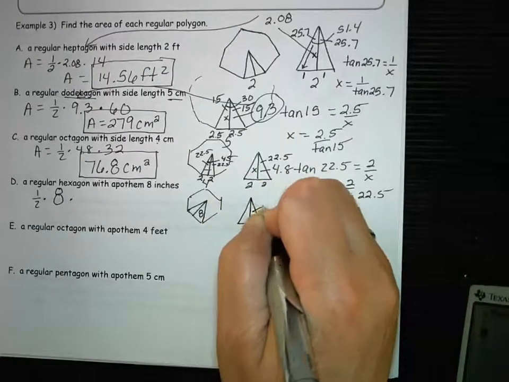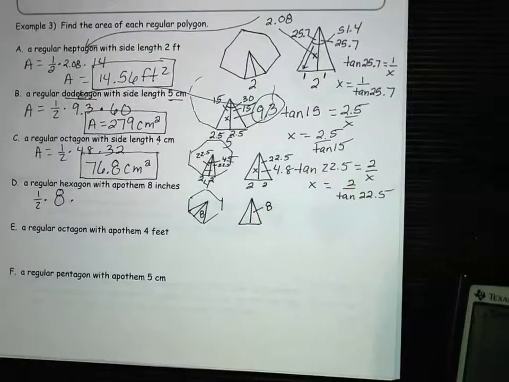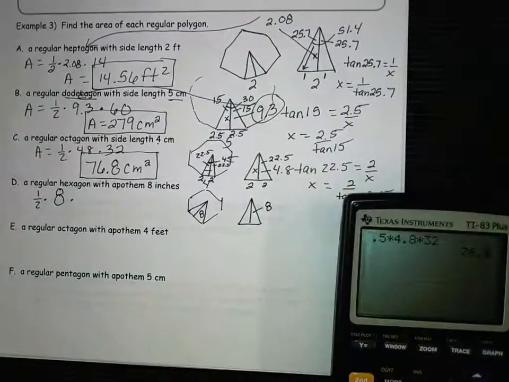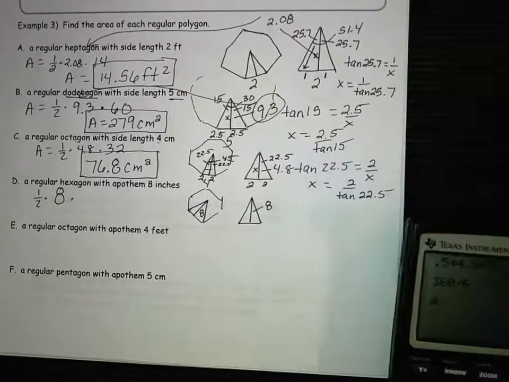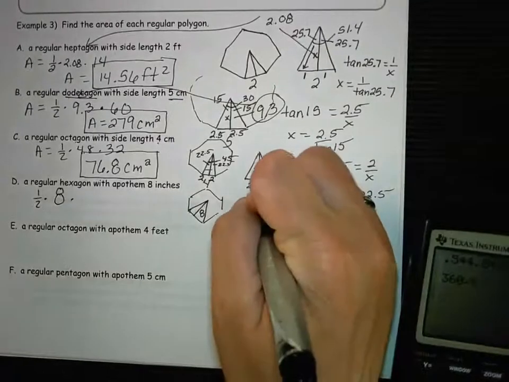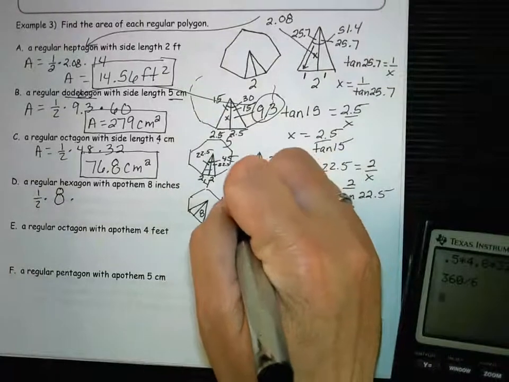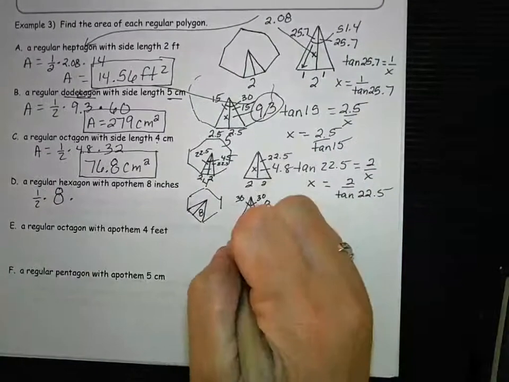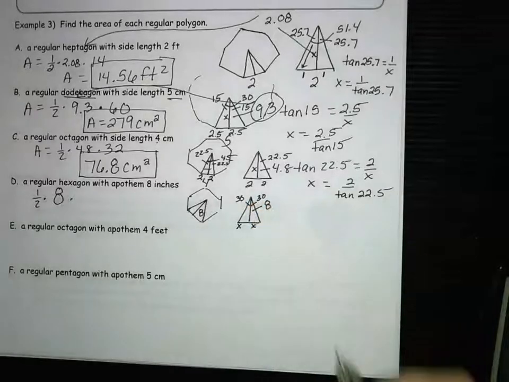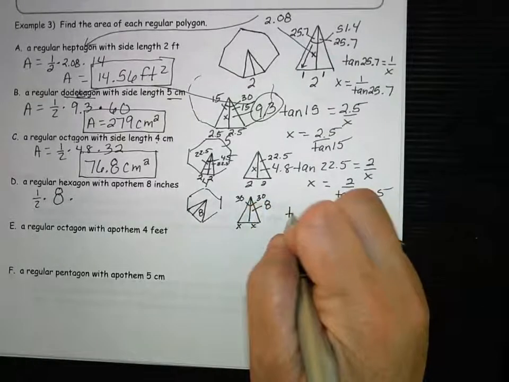And I'm going to draw that separate triangle. If I do 360 divided by 6, my central angle is 60. So that central angle divides into 2 angles of 30. And this time we want to find that length.